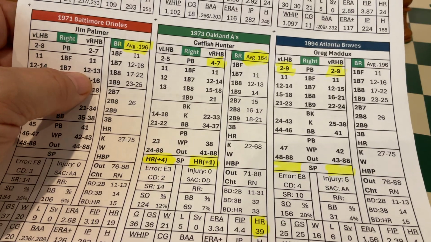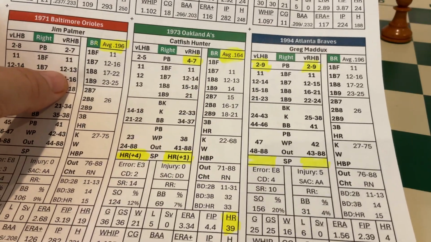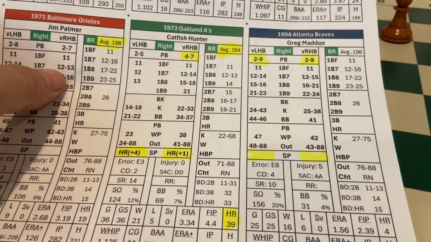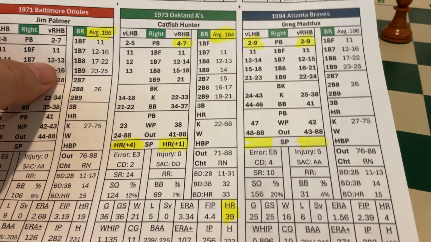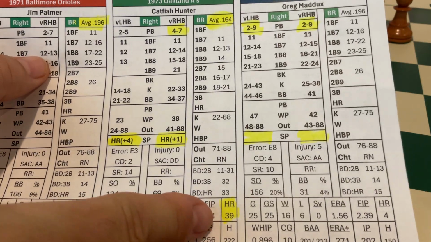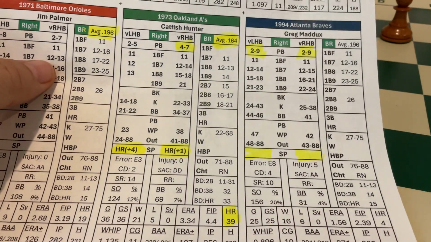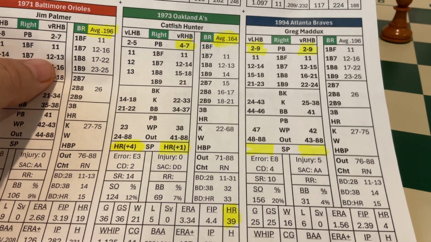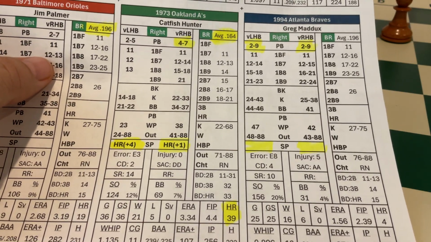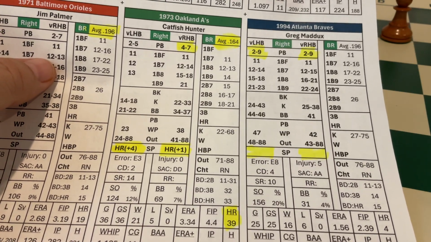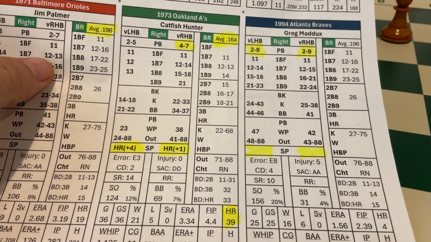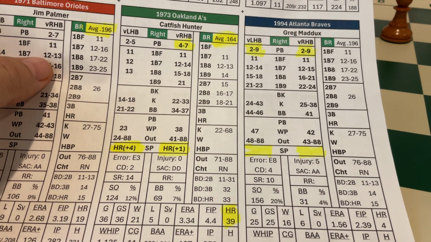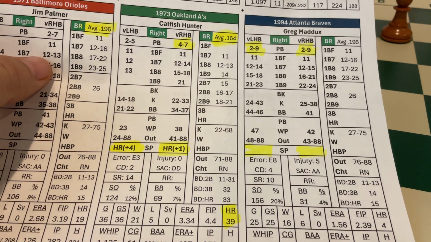I put 2 pitchers in here just to show what can happen. Catfish Hunter in 1973 led the league in giving up home runs with 39, and especially against left-hand batters, he gave up home runs at a significantly high rate. I think maybe 5% of his plate appearances were home runs given up.